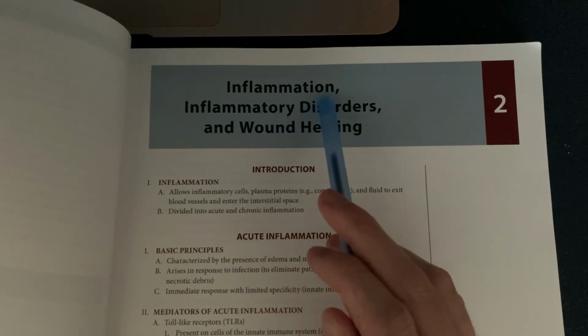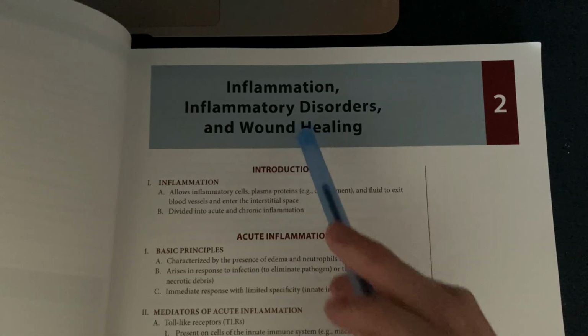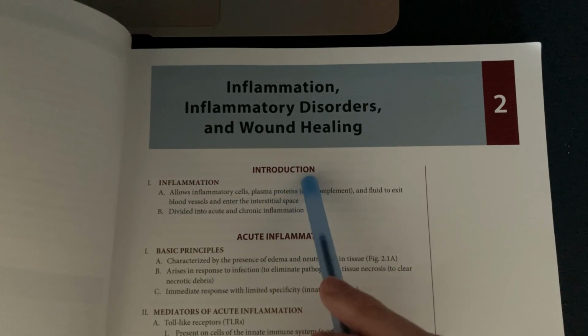Illness, inflammation, inflammatory disorders, and wound healing. So let's begin with the introduction.